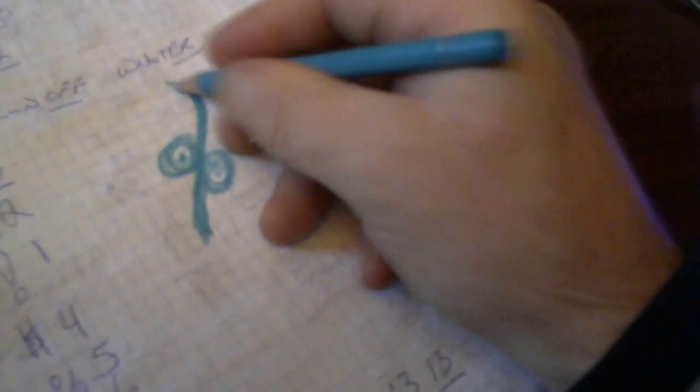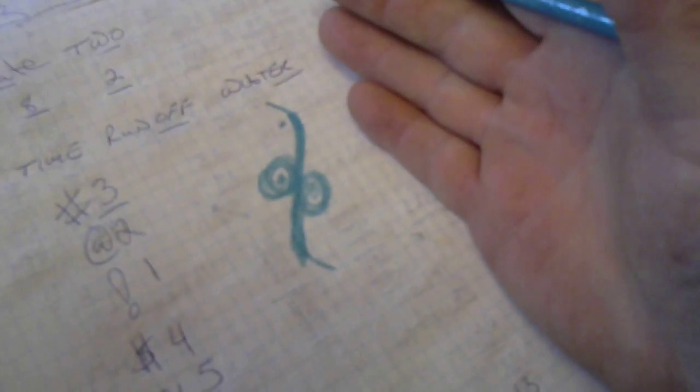But what happens, right? And then we're going to put the line down here, right? And the line down here. So was it a straight line? Or was it an S? Or was it a 5? Or was it a 2? Is it an 8?